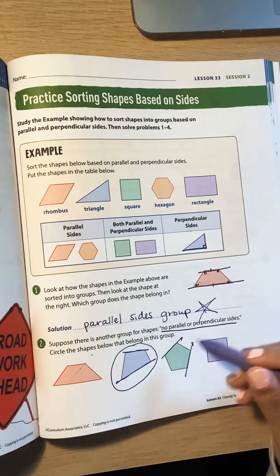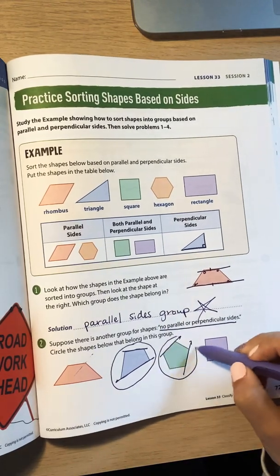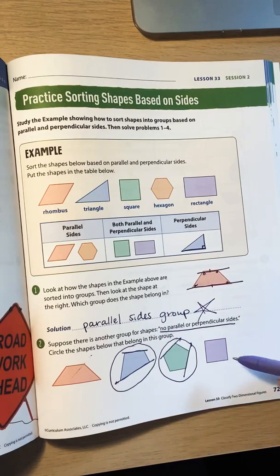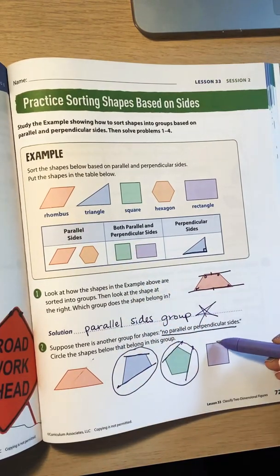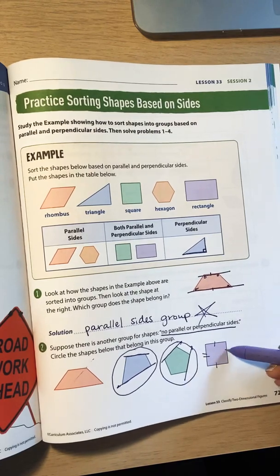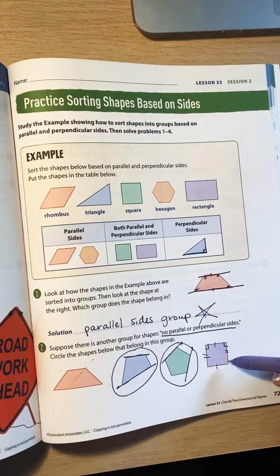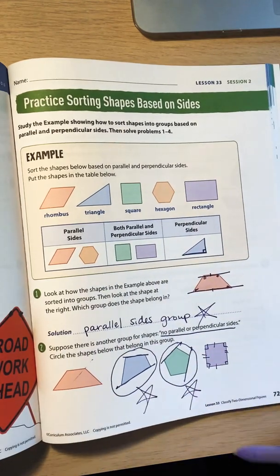There are no perpendicular sides. So that one matches that category. And that square, we know, has both parallel and perpendicular sides. Parallel, parallel, parallel, parallel, right angles everywhere. So that belongs in the both category. So it's just these two. That quadrilateral and the pentagon. Back page.